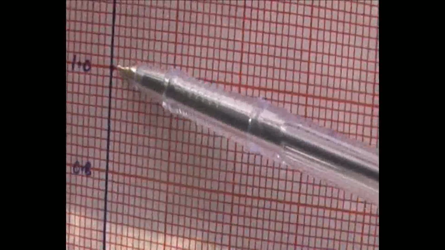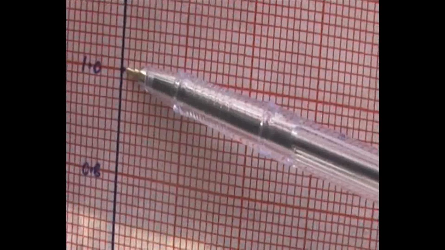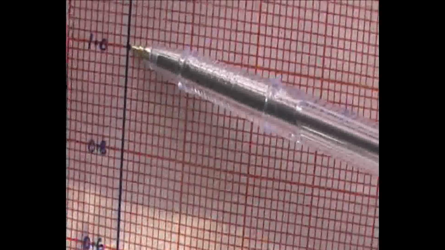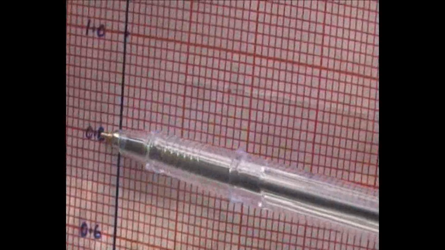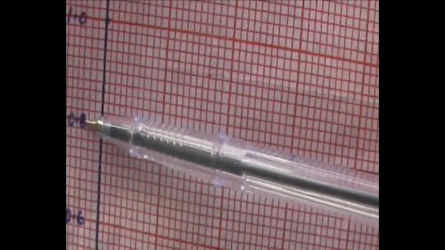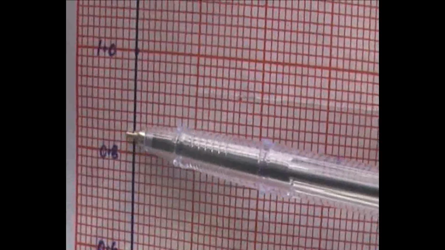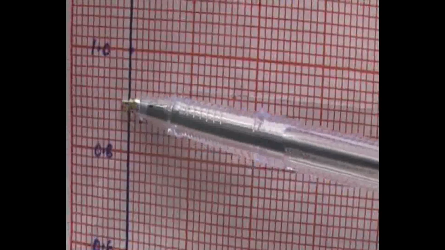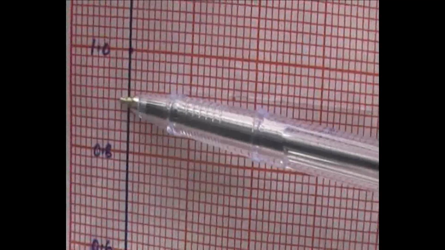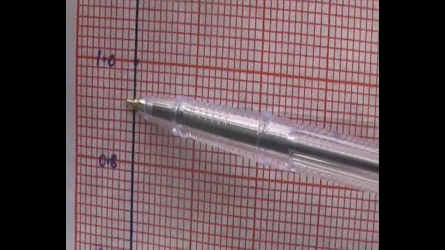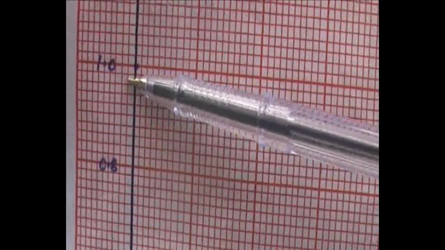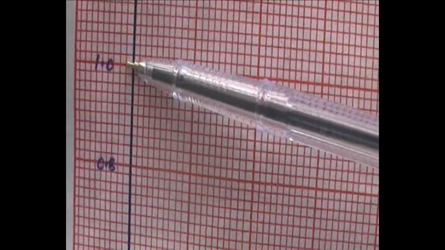If this is 0.8, and the distance from here to here is 0.2, or rather this is 0.8, that means this is 0.82, 84, 86, 88, 0.9, 92, 94, 96, 98 before 1.0.